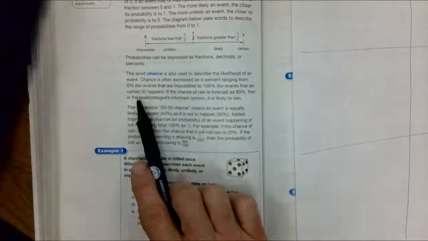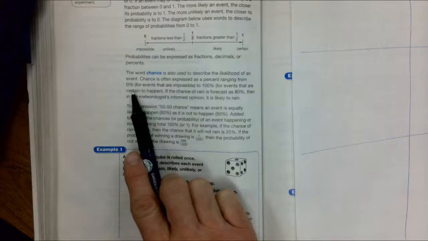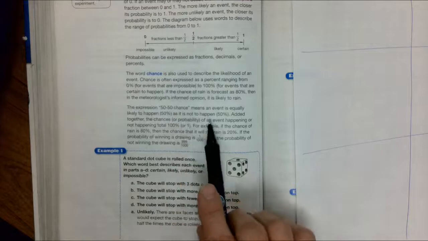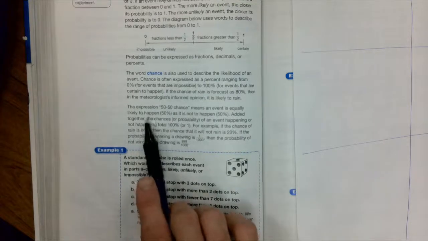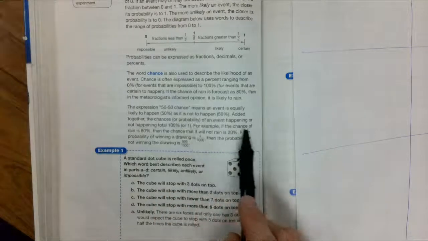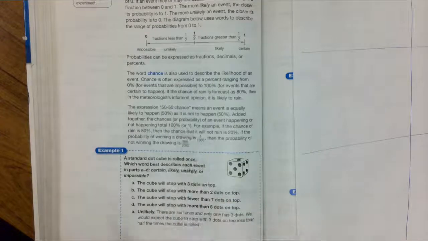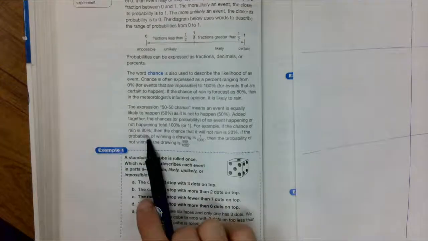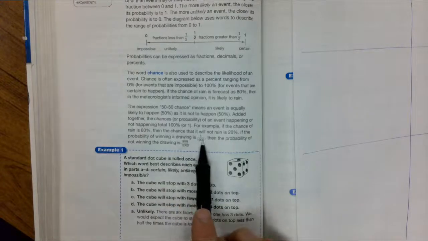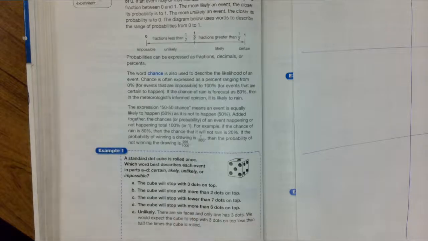There's a 50% chance of rain. There's an 80% chance of rain. It's pouring cats and dogs outside. Well, there's obviously a 100% chance of rain because it's raining right now. The expression 50-50 chance means an event is equally likely to happen or not happen: 50% not happen, 50% do happen. Added together, the chance or the probability of the event happening or not happening is a total of 100% or 1. For example, if the chance of rain is 80%, the chance that it's not going to rain is 20%. If the probability of winning a drawing is 1 in 1,000, then the probability of you losing is 999 out of 1,000. Here comes our examples.